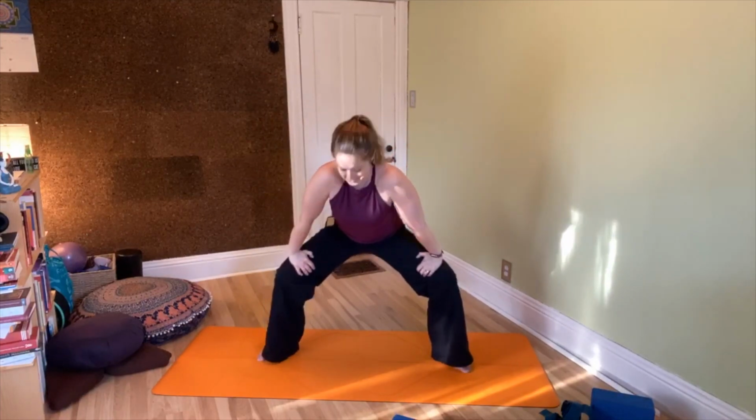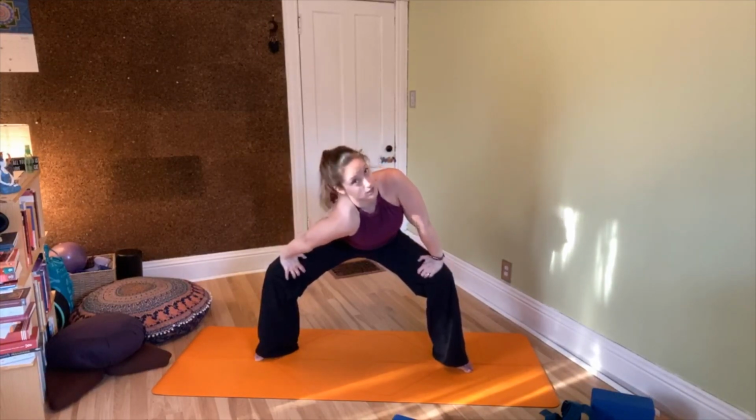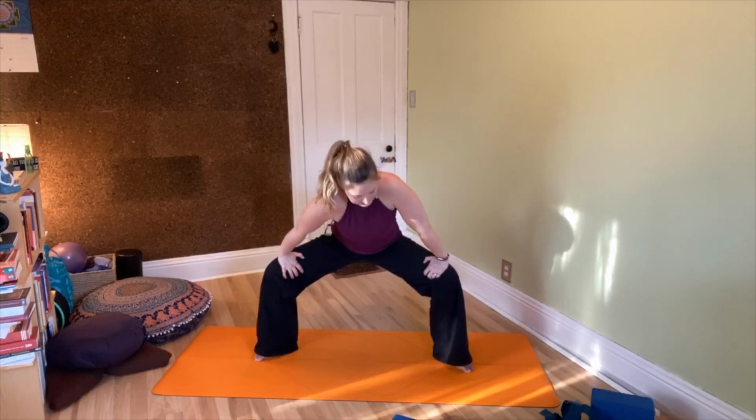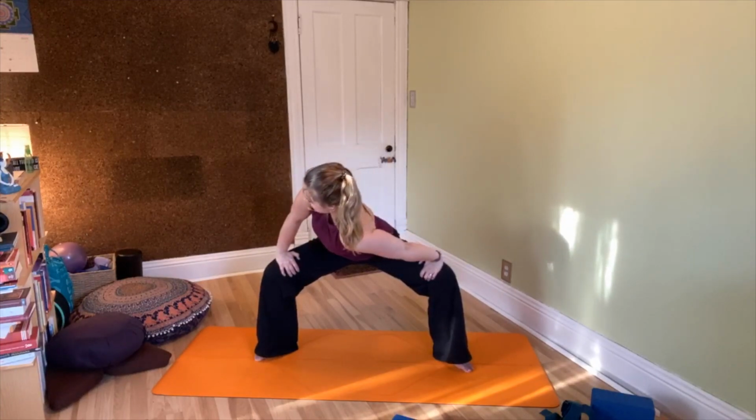And take the hands down onto the tops of the legs and bring some of the weight into the arms so the legs aren't working as hard. As you exhale, twist to your left. Drop the right shoulder. Exhale, hug the navel in as we twist. Inhale, lift up to center. Drop the left shoulder. Exhale, twist to the right.